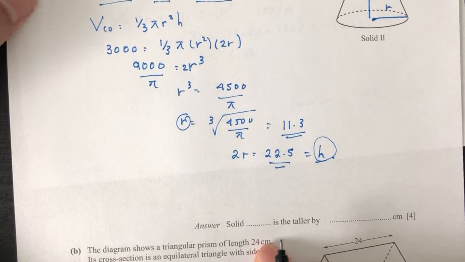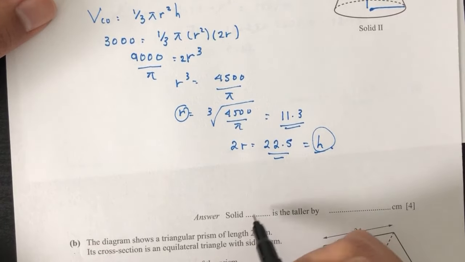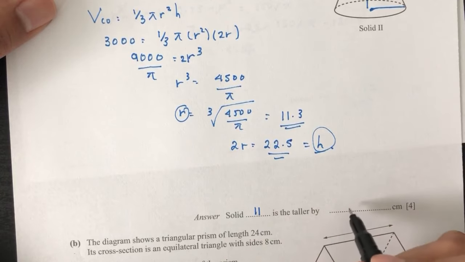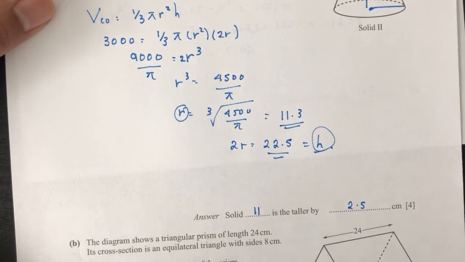So which one is taller? The solid 2 is taller by 2.5 centimeter, because solid 1 was only 20 and this one is 22.5.